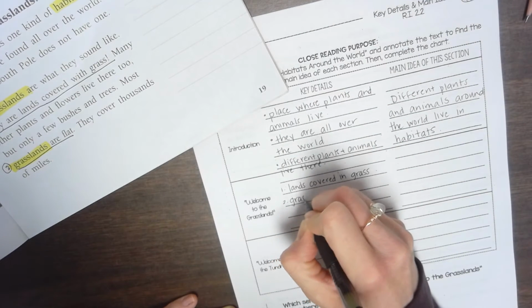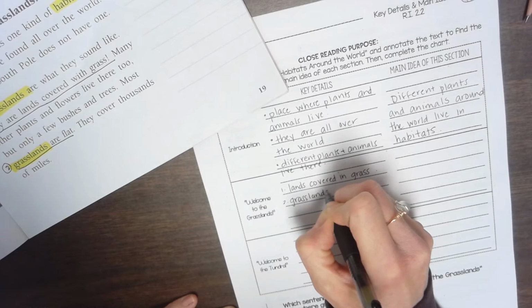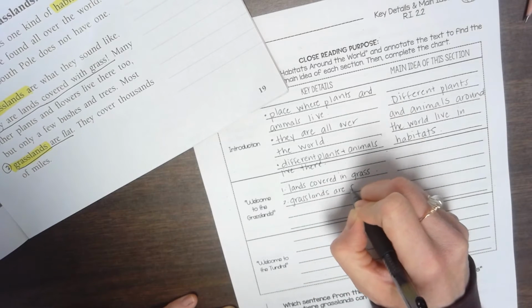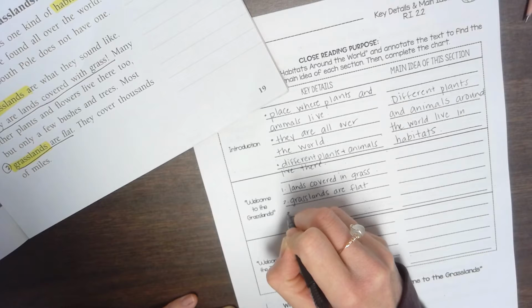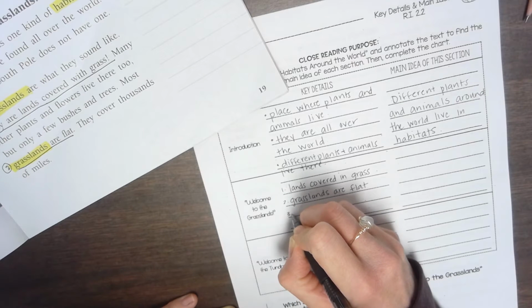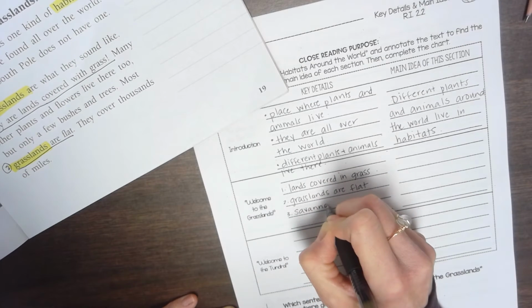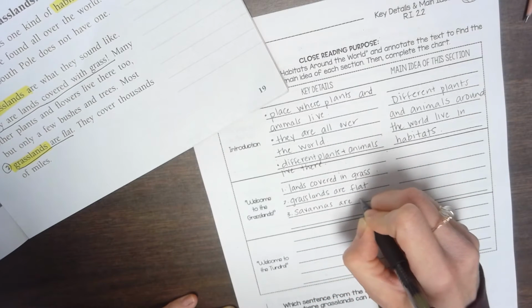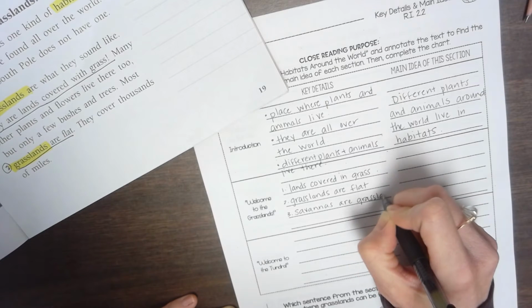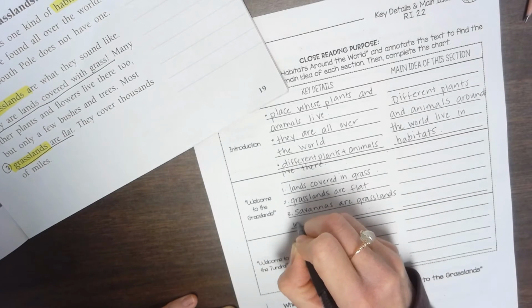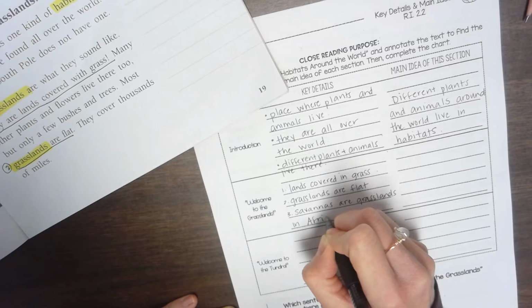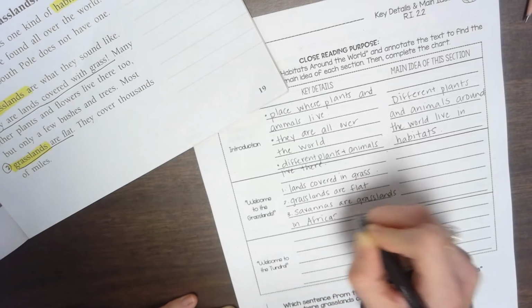Grasslands are flat. And savannas are grasslands in Africa.